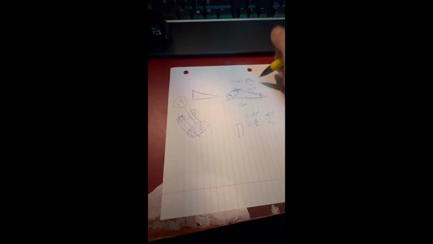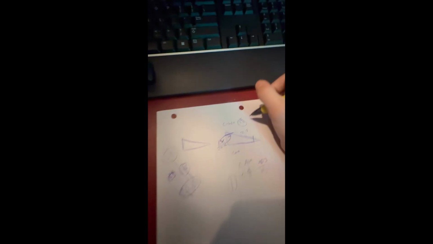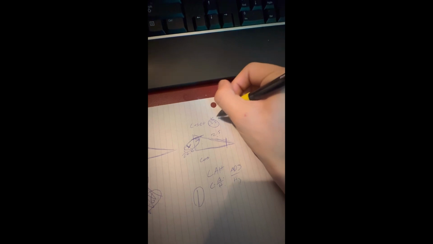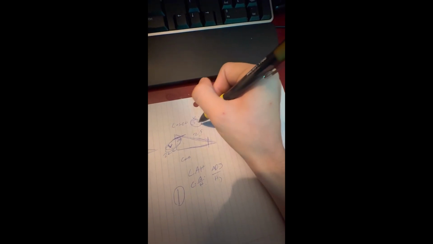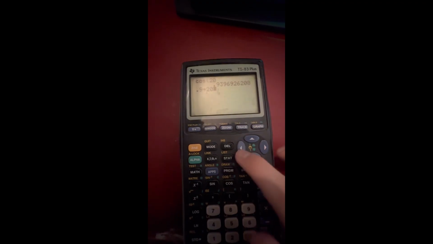And 25, you will multiply by, because your numerator would be divided by your cos, but since your numerator isn't here, you will multiply by your denominator. So if you multiply your 0.9 by 25, you are going to get 22.5.